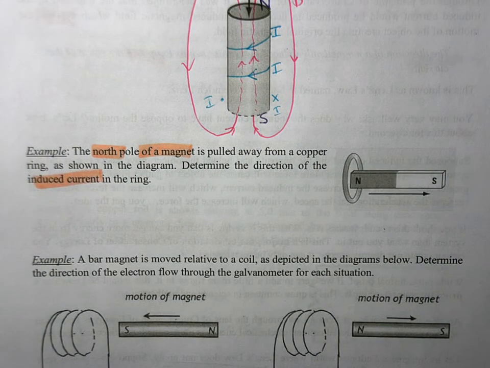Again, it all comes down to Lenz's law disliking change, or systems disliking change. It's always going to try and oppose. So if you have a magnet coming towards the object, it's going to try and oppose that and slow the magnet down. If you have a magnet moving away from an object, the object doesn't want it to move away. It's going to oppose that, so it's going to try and pull that a little bit closer. And I'll give you a really poor analogy on that later.